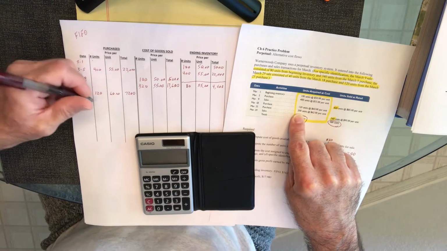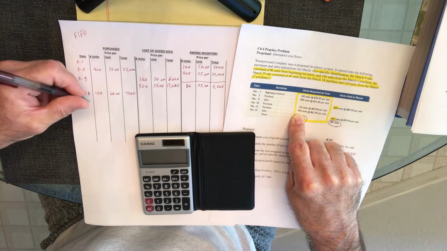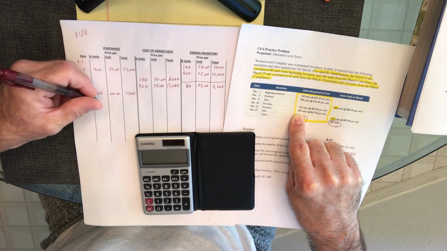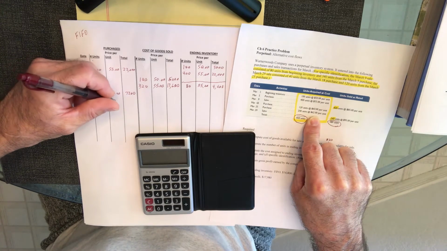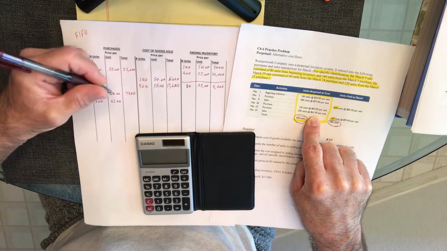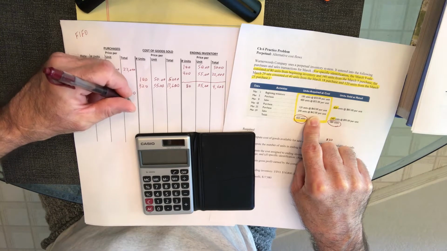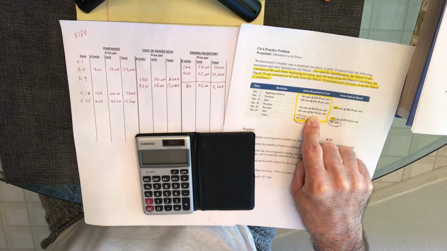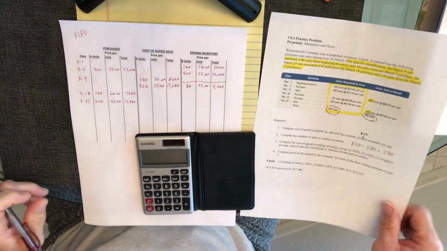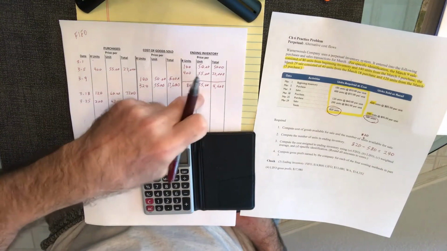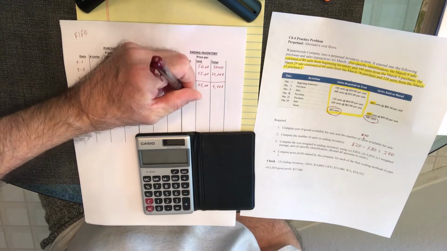I go out and buy 200 units on March 25th at $62 per unit. That's 12,400. I take these, I bring them over here because now they are in inventory. I bought these, so I now have to record them and put them into inventory. So I'll transfer everything over.